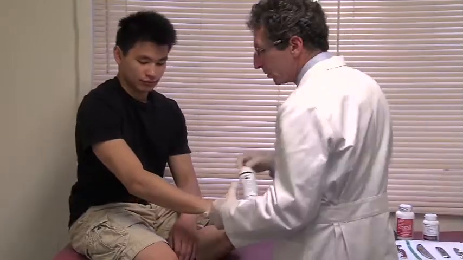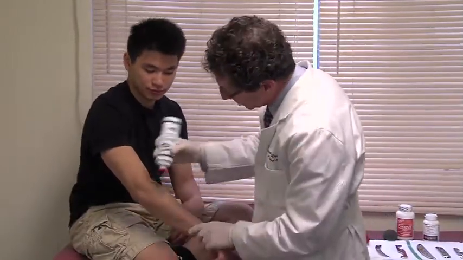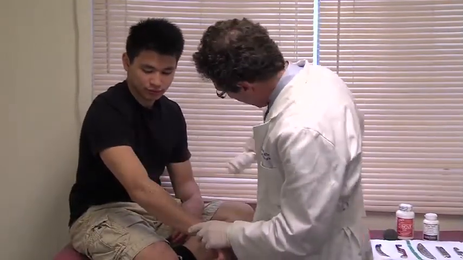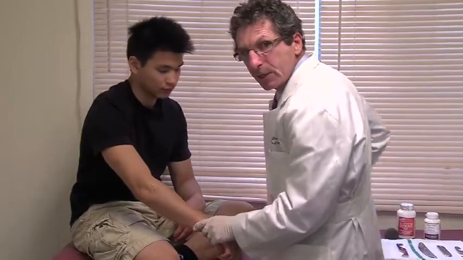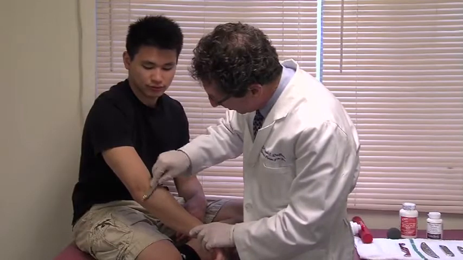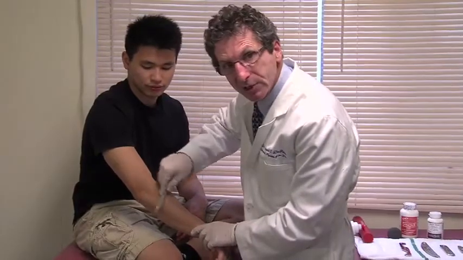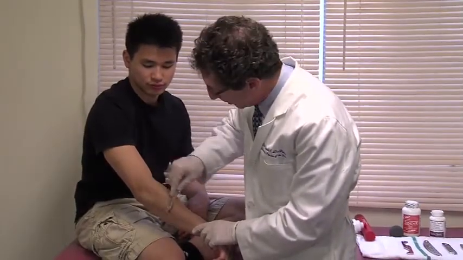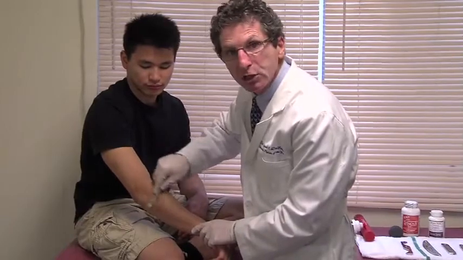So we're going to start with a little bit of Graston therapy. Some lotion on the skin. And why do we want to do Graston? Because Graston helps drive blood to the area, and it helps enable the fibers of the tendon to line up properly, and it encourages a higher quality tendon fiber in through the injury site.